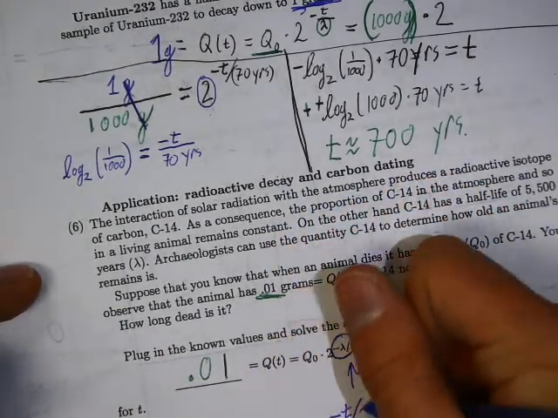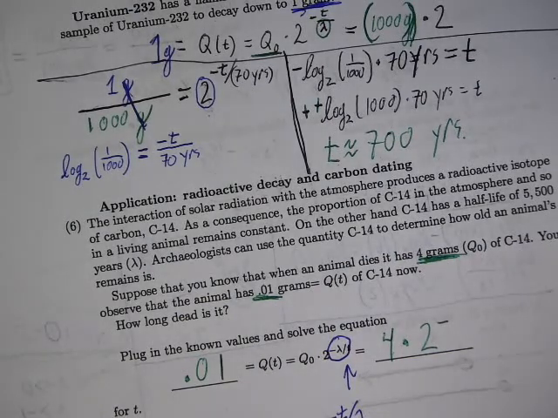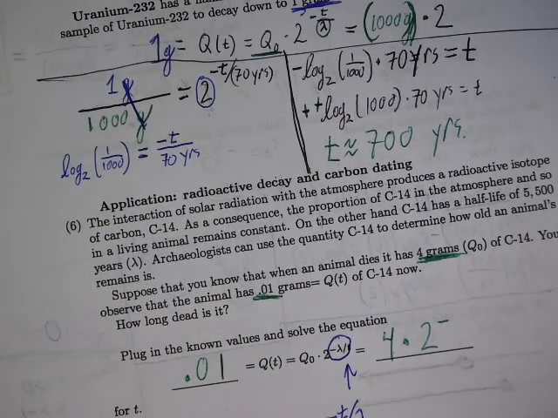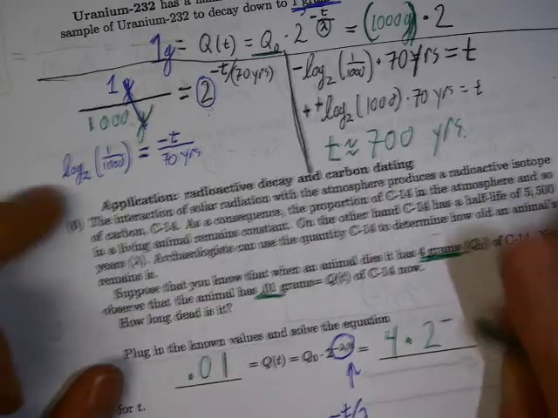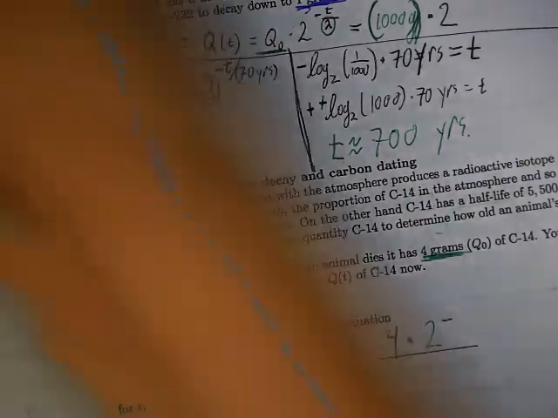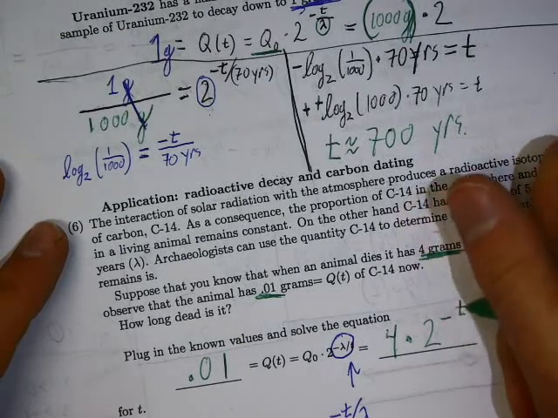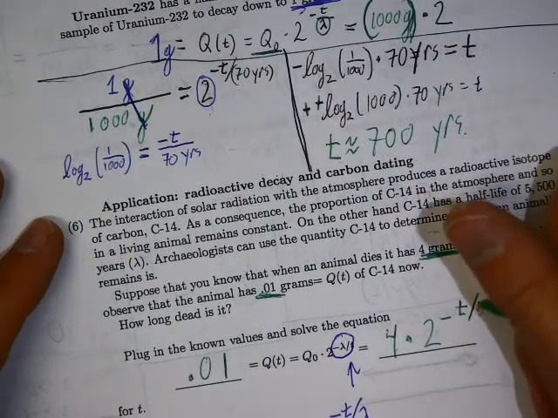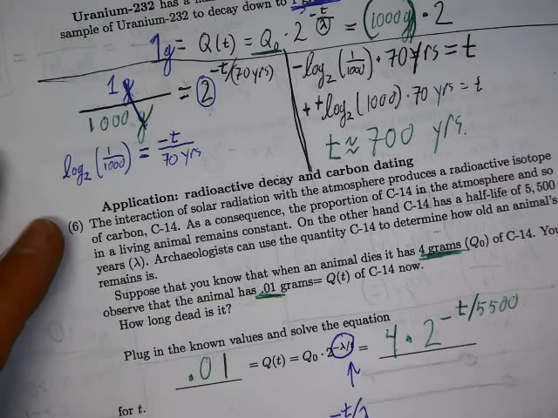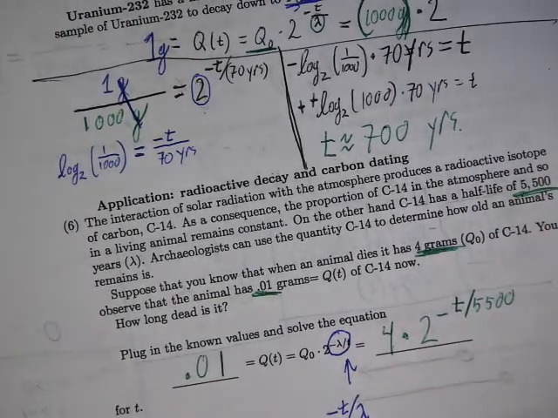That's negative t divided by half-life. What's the half-life of C14? It's 5500.